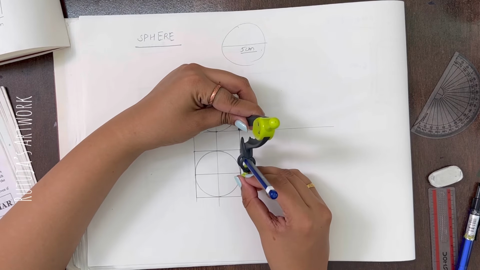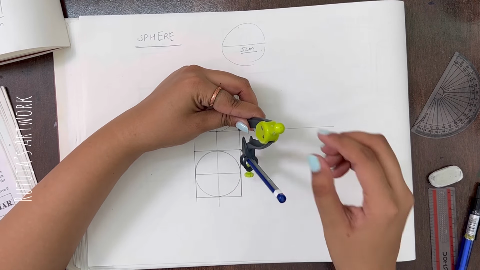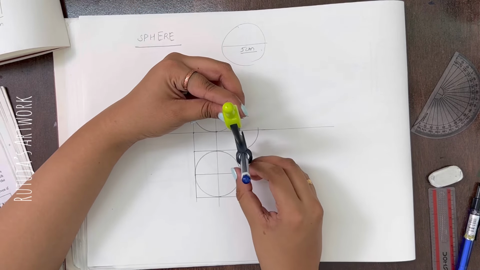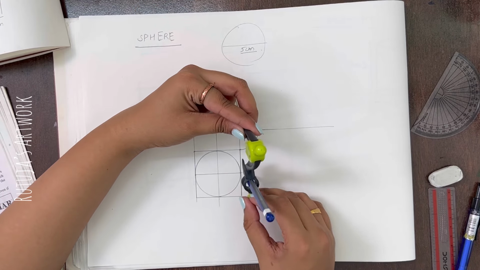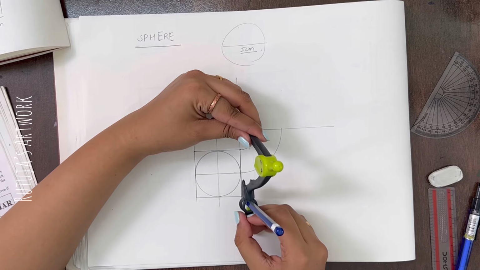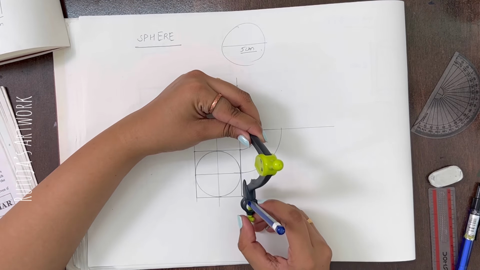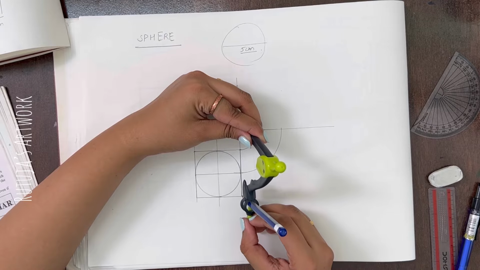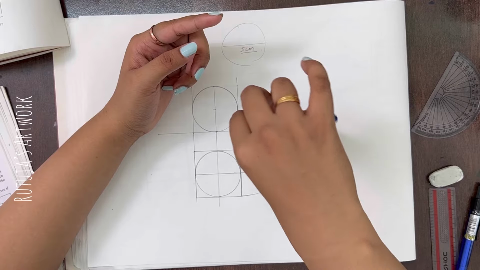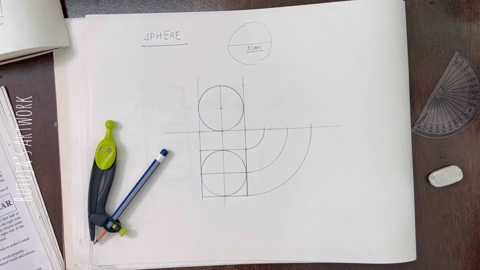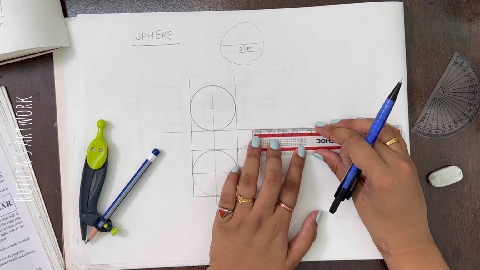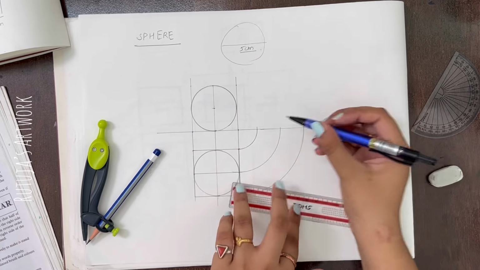Take these points, all the three, just check the measurements. Yes, it's perfect. 2.5 and 5. Mark it.